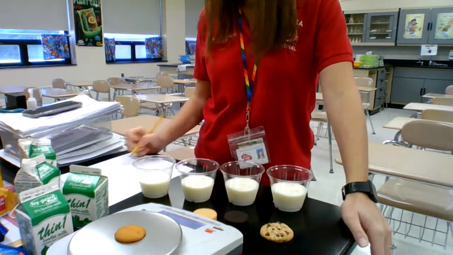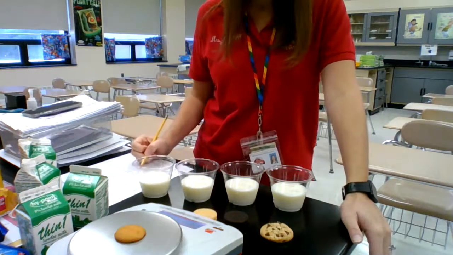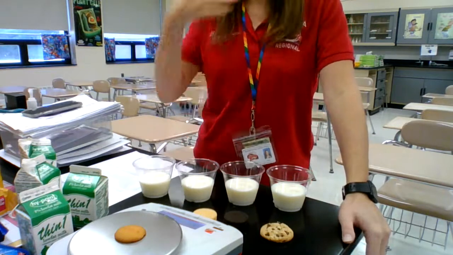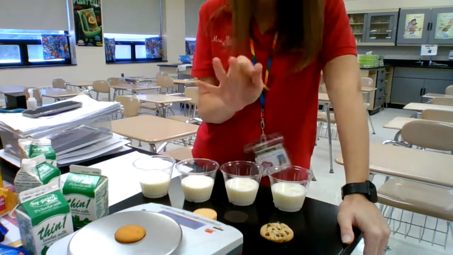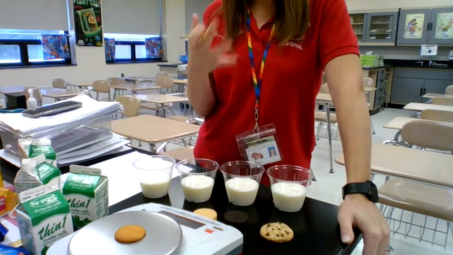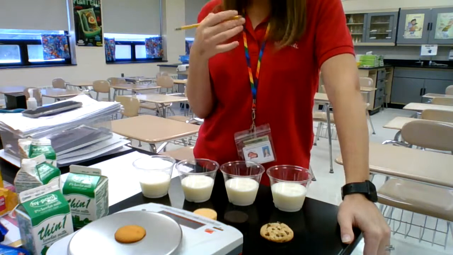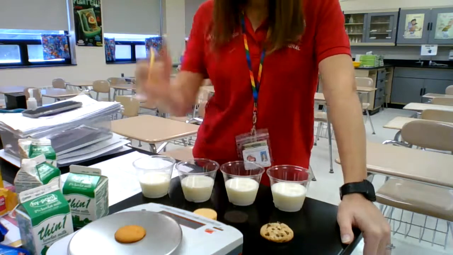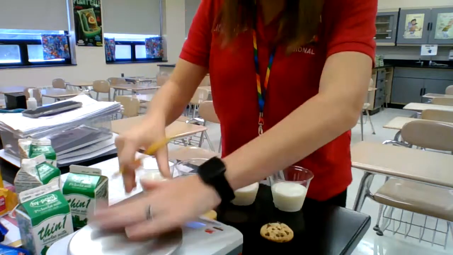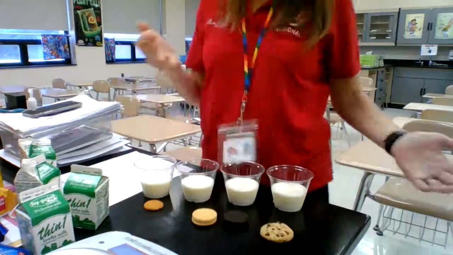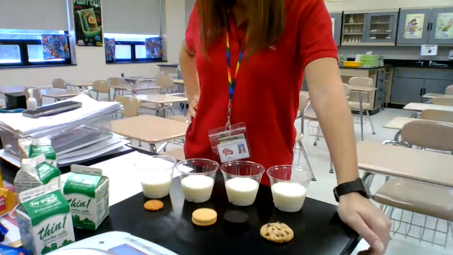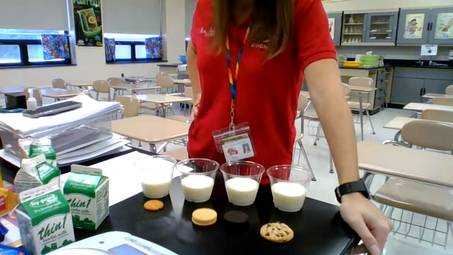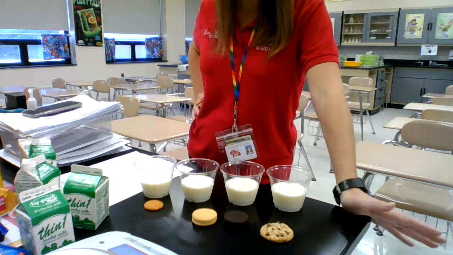Okay. Again, qualitative observations are, what does it smell like? What does it taste like? You can't taste them in lab, but you probably have tasted them before. Sweet, more chocolatey, more vanilla, things. That's kind of what descriptions you can give. You can waft and tell me how it smells, even though they all just smell like cookies. Tell me which ones have fillings, which one has texture would be really important.